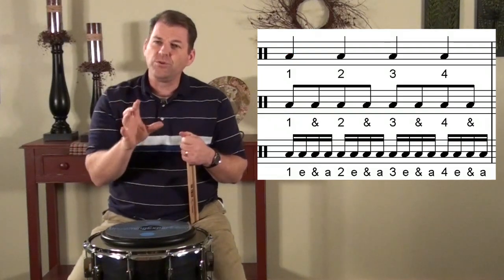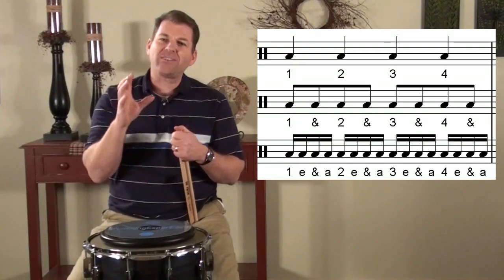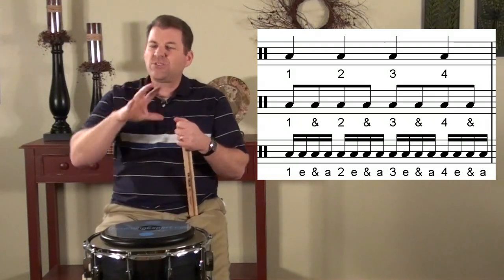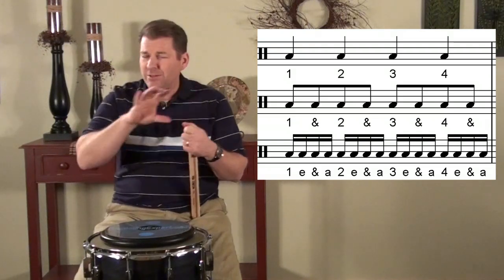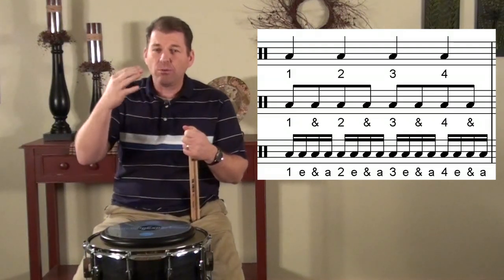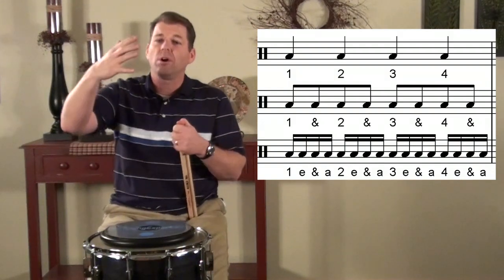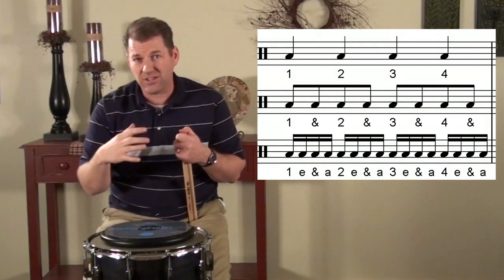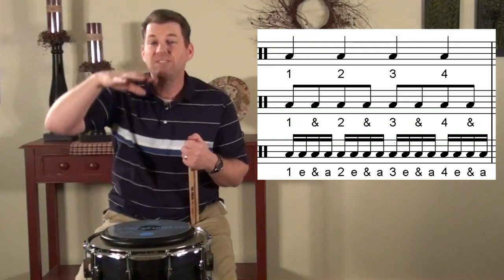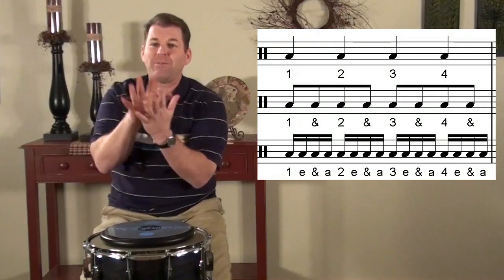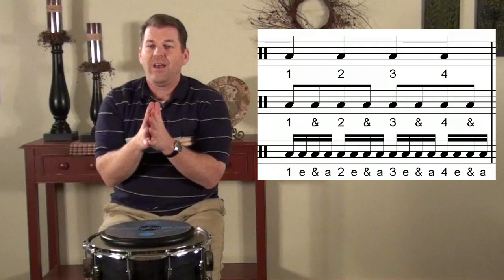When you perform music, that has to be in place. These all fit inside each other. If you play a measure of 16th notes, the 8th notes are contained inside those 16th notes. The quarter notes are contained inside the 16th notes. The quarter notes are contained inside the 8th notes. They overlap and fit together perfectly like a glove. That's very, very important.